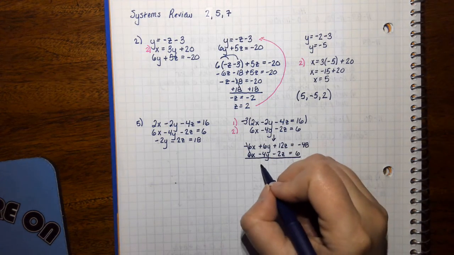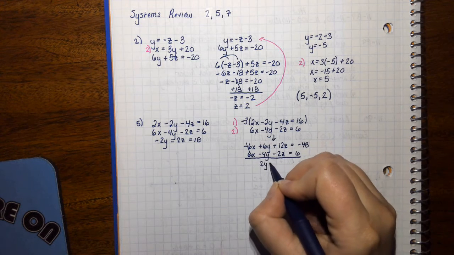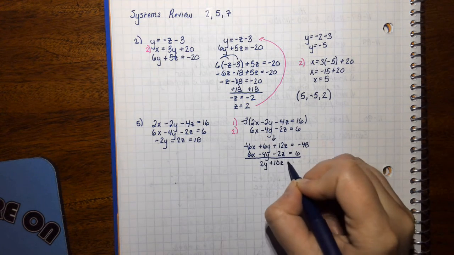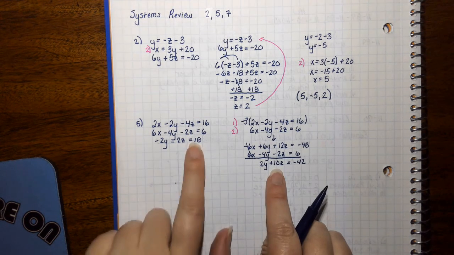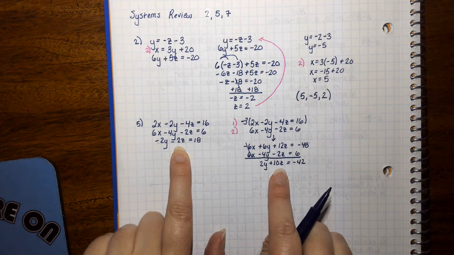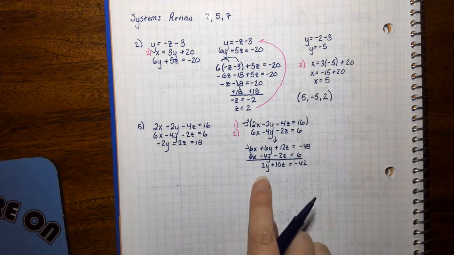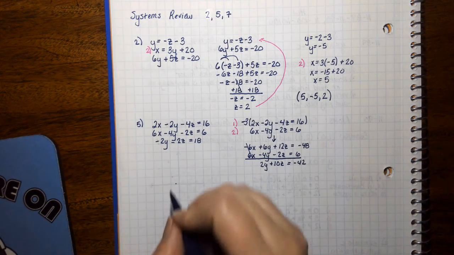Okay, 2y plus 10z equals negative 42. Okay, so now I have equation 3 here and my new equation, which are both in terms of y and z, and I can line those up. And oh, look at this, it's even better than I thought.